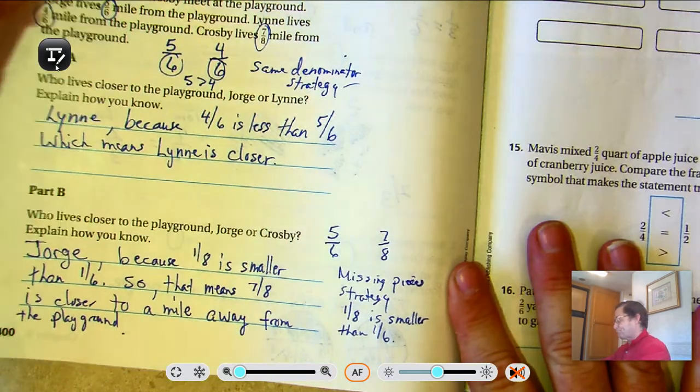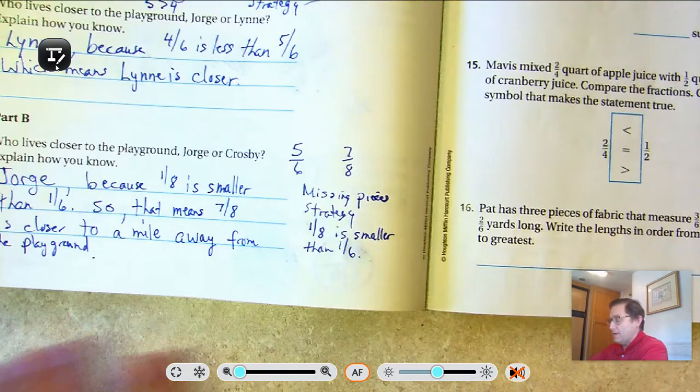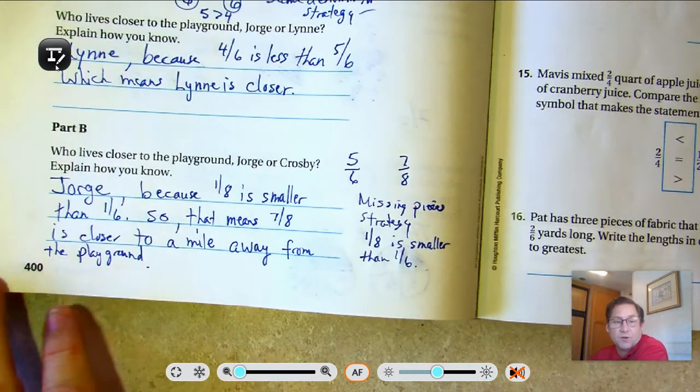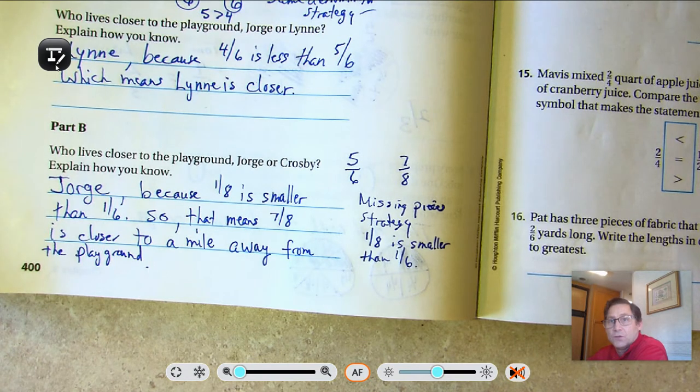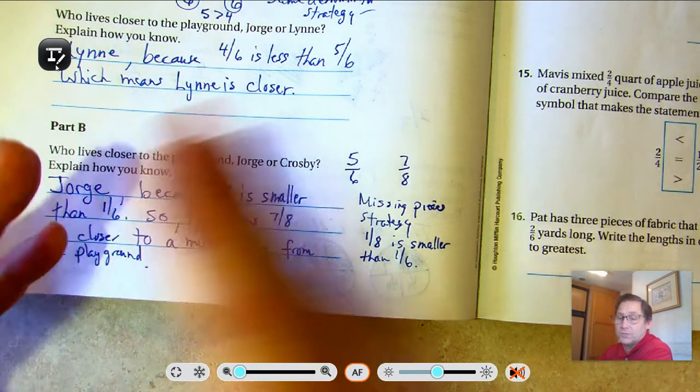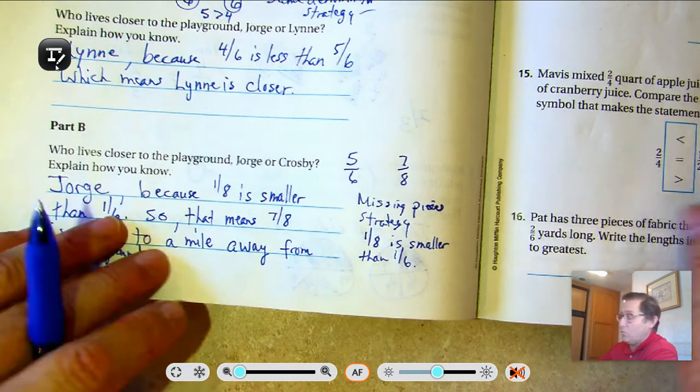Okay. Sorry. Jorge, because 1/8 is smaller than a sixth, so Crosby is actually closer to a full mile away than the 5/6. An eighth of a mile is going to be smaller than a sixth of a mile, which means Crosby is further away. He's closer to being a mile away. So Jorge is closer.